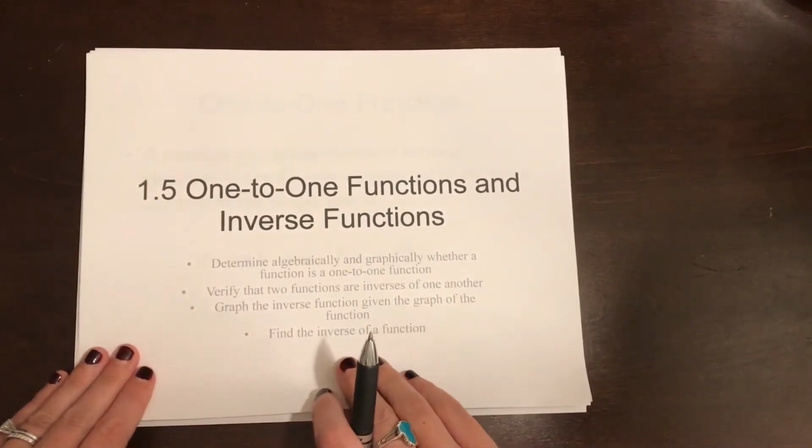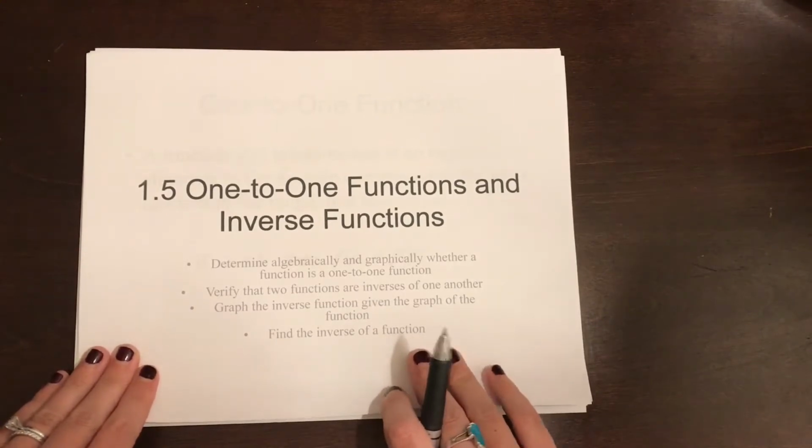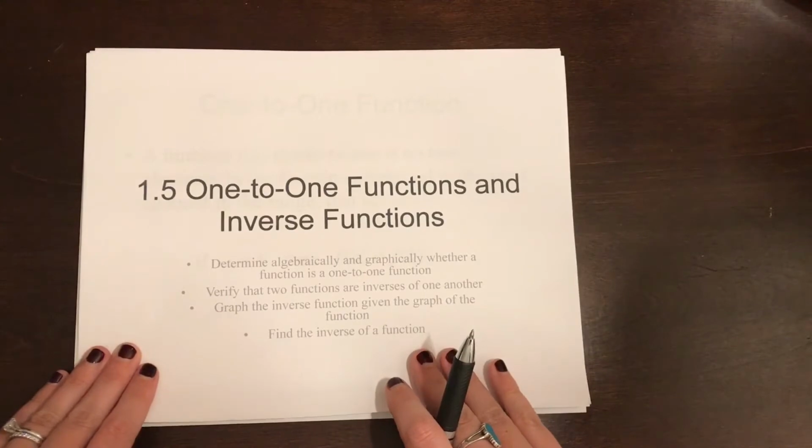Alright, hi you guys. So unfortunately I'm not feeling so well, but I wanted to finish your 1.5 lesson on one-to-one functions and inverse functions.